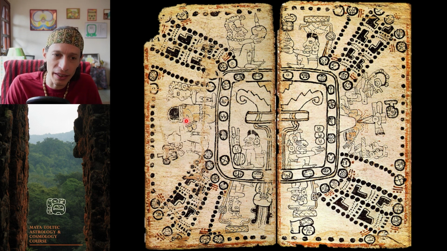Some interpret that as the region of sacrifices, or of the things that make you suffer. But I like to think of it as the region of flowers, the region of plants.